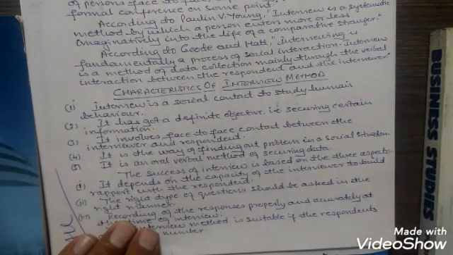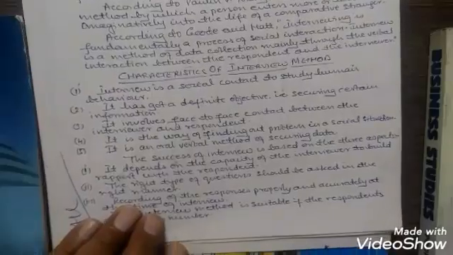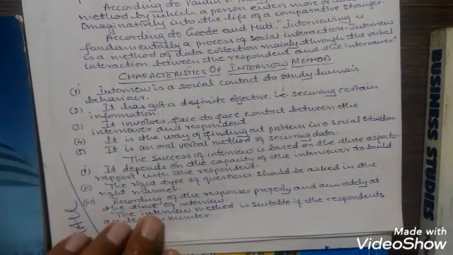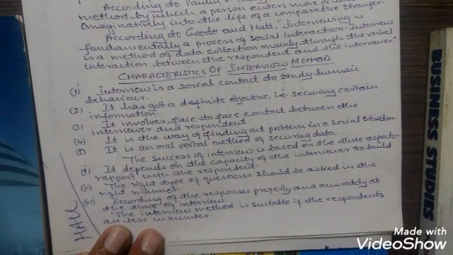It is the way of finding out problem in a social situation, and it is conducted to find out a problem in certain social conditions. It is an oral verbal method of securing data. Orally and verbally the data is secured. The success of interview is based on the three aspects. Number 1, it depends on the capacity of the interviewer to build rapport.